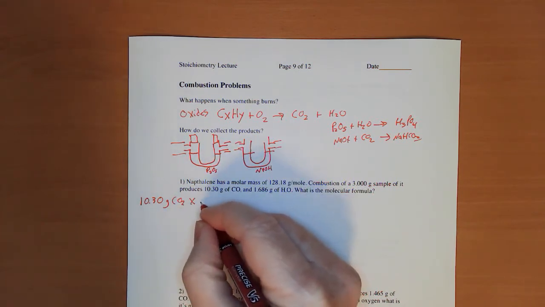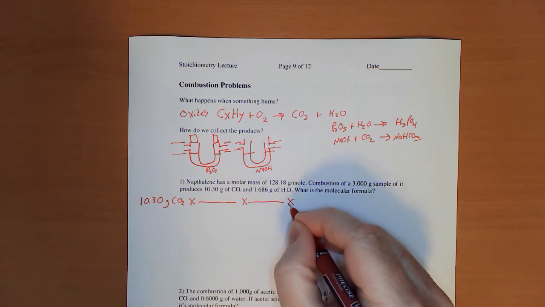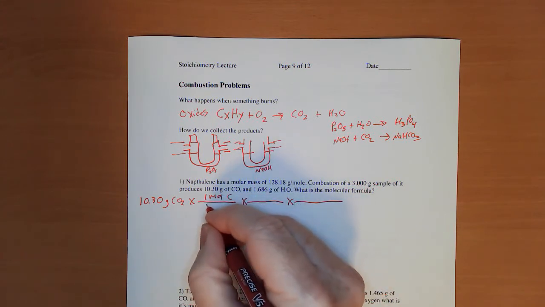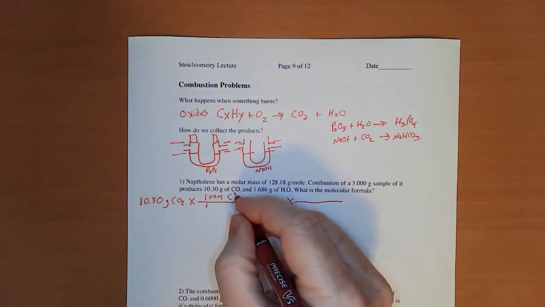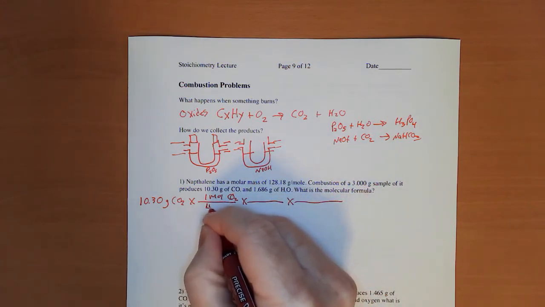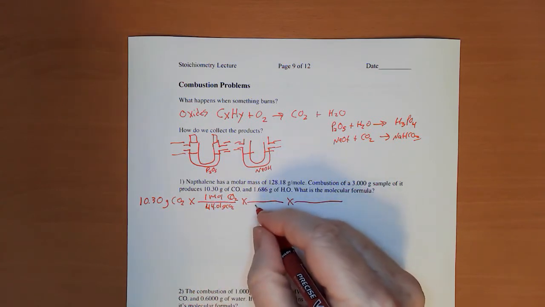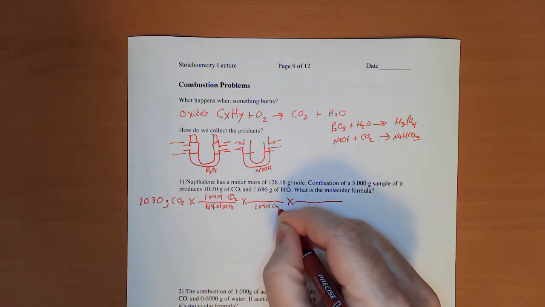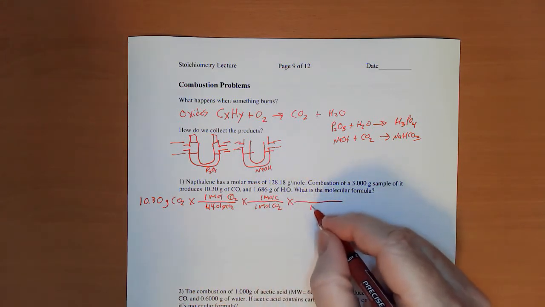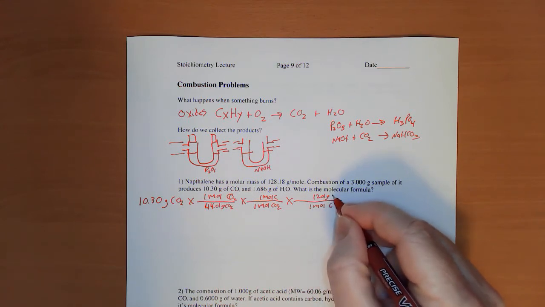We're going to use this just to turn this into grams of carbon. 1 mole carbon dioxide is 44.01 grams of CO2. Then 1 mole of carbon dioxide gives us 1 mole of carbon, and 1 mole of carbon is 12.01 grams of carbon.